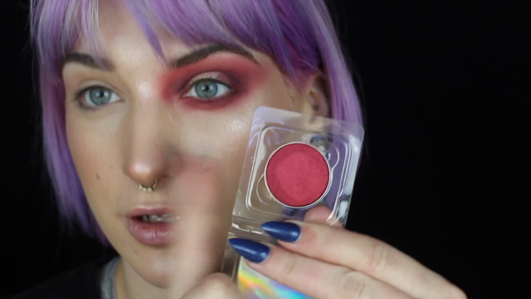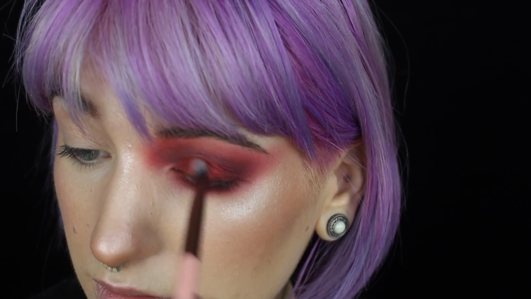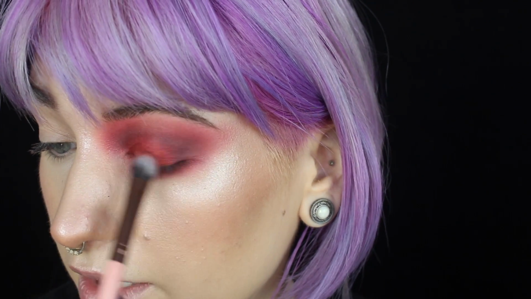So now for the showstopper, I have from Strobe Cosmetics the Single in World Eater. I'm just taking that on a shadow brush. I'm not even gonna wet it because you really don't need to with these shadows. And this is gonna go across my whole lid. I love this shadow so much.